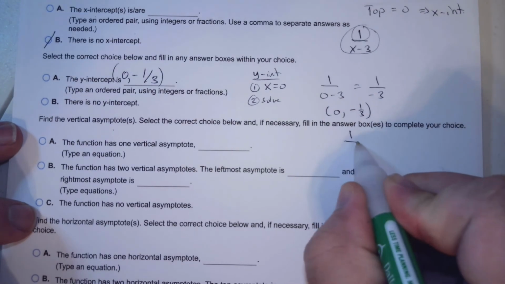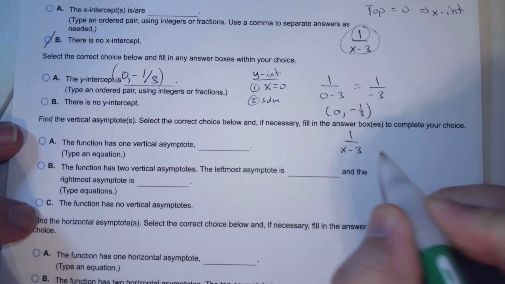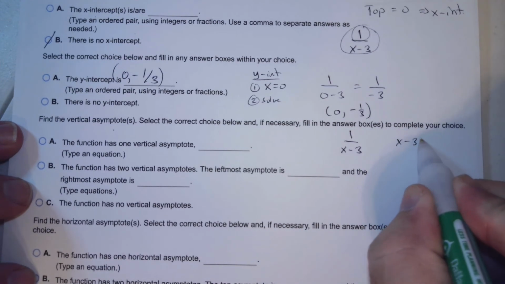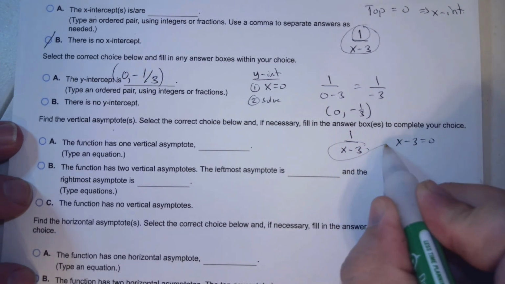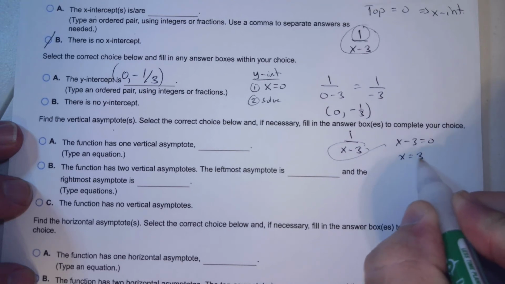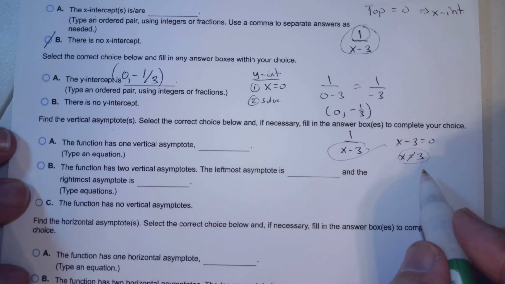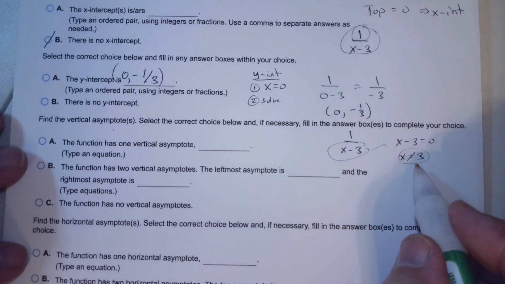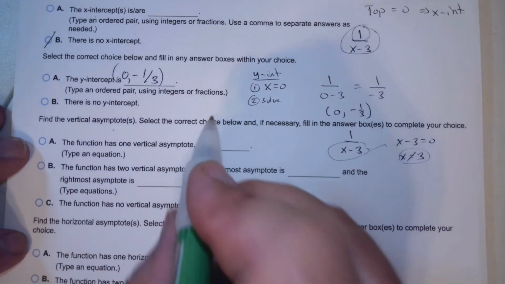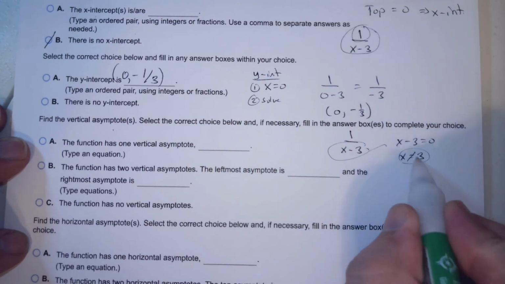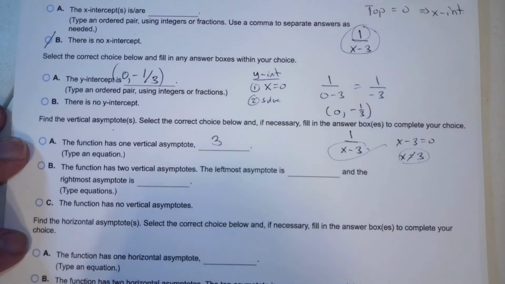So remember, our function is 1 over x minus 3. So x minus 3, the bottom, set equal to 0. So my asymptote is at negative 3. No, it's at 3. It was x minus 3. So it's at 3.